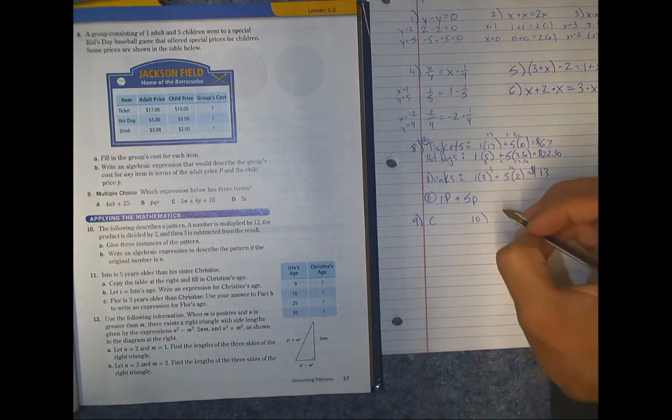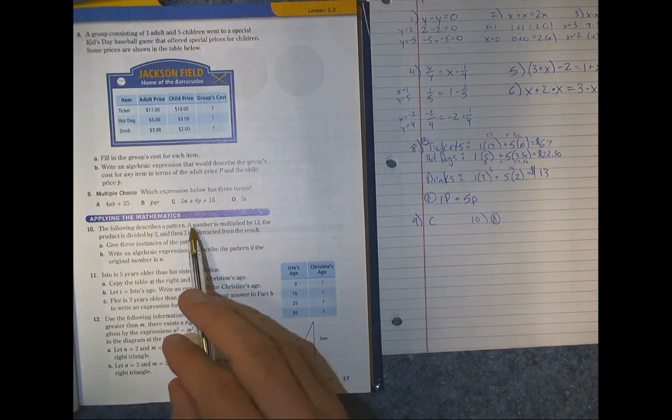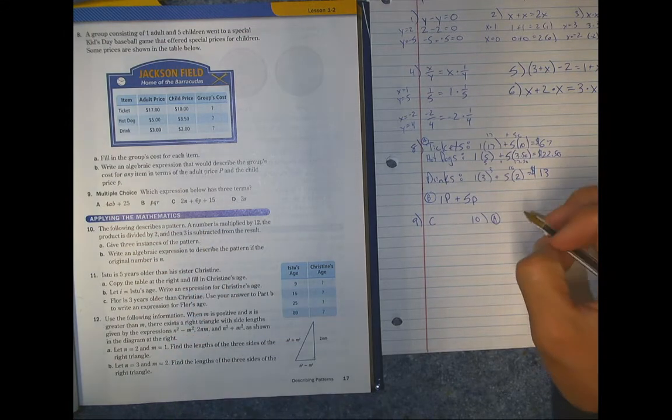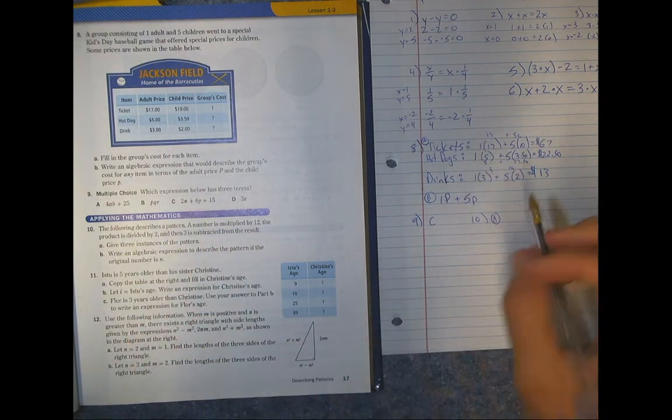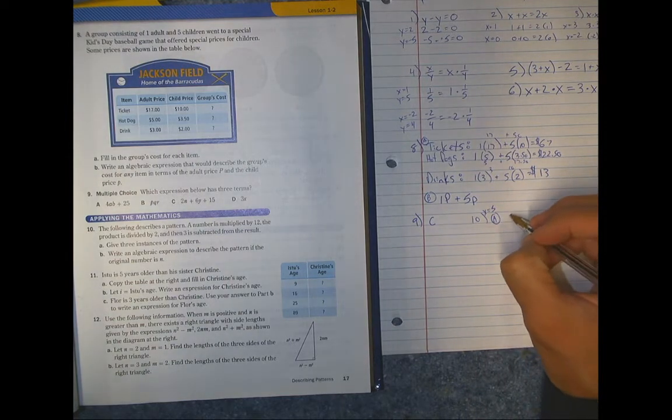So for part A, 3 instances, you're going to come up with any number. It says a number, so your instance can be anything. So I'm going to pick a number that I'm not using here so I don't get confused. So let's go with 5, and we'll call it x. X equals 5. So that number 5 is multiplied by 12, so times 12.